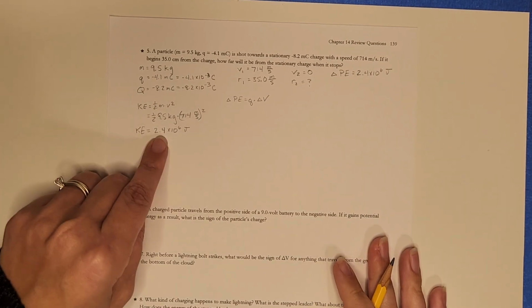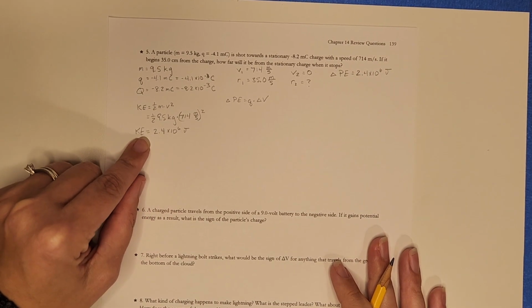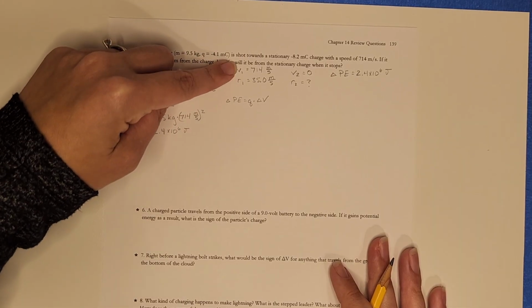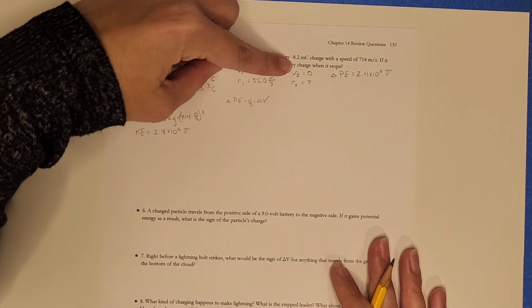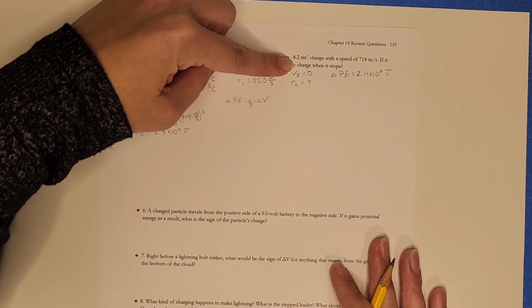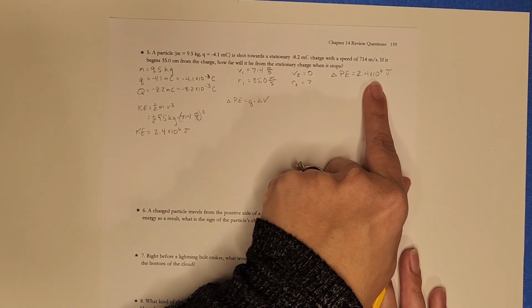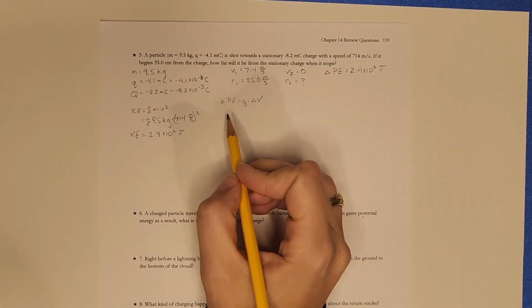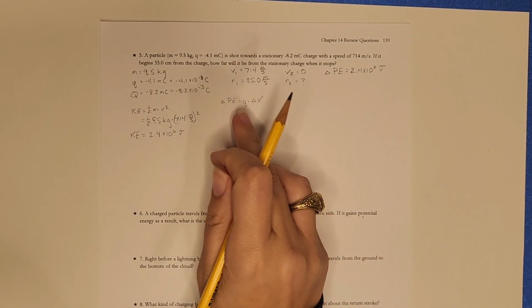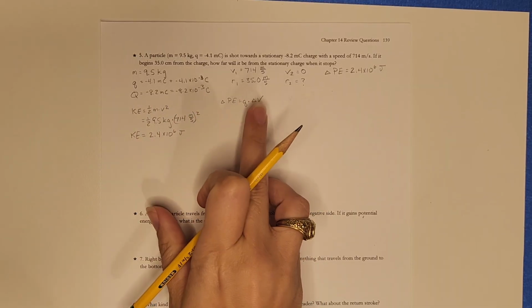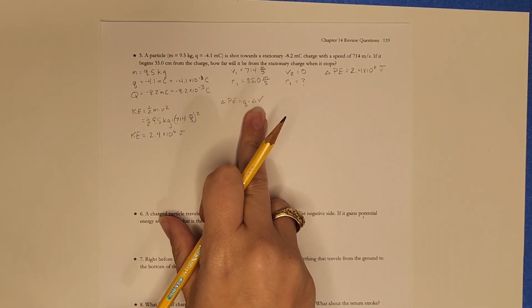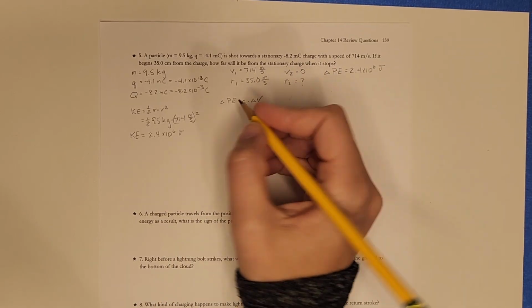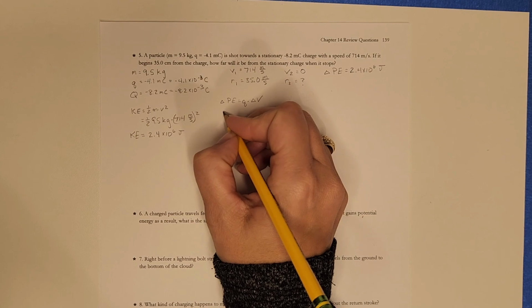Even though it's positive here, this is just a calculation of what the kinetic energy was, but it had to have lost that energy, and therefore potential energy is gained. I want to make sure that you understand that. So we have potential energy and our particle charge, and we can determine our change in electric potential.